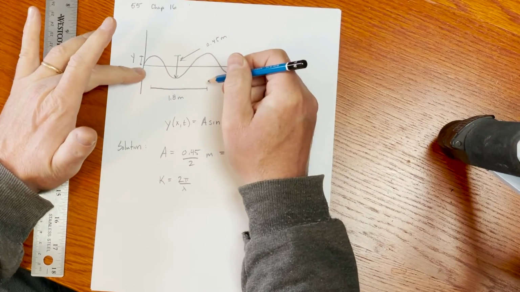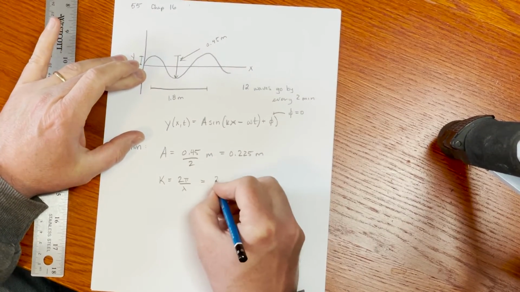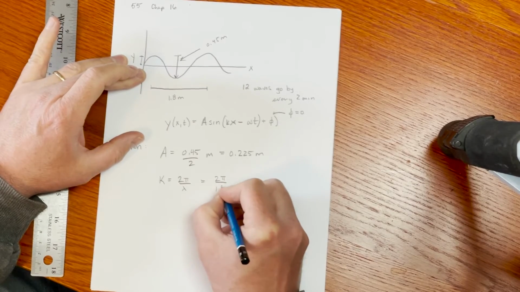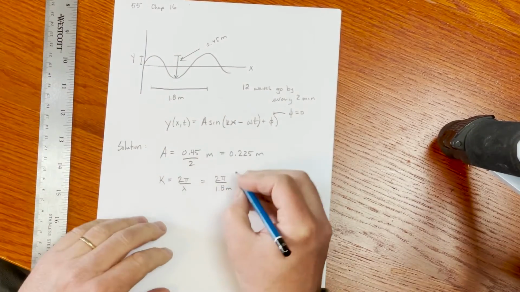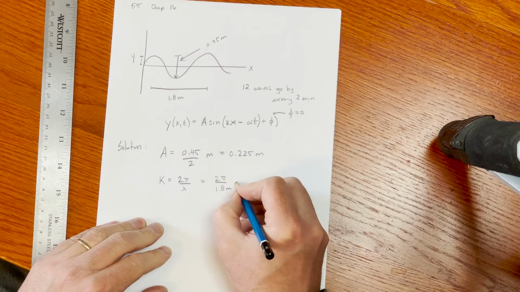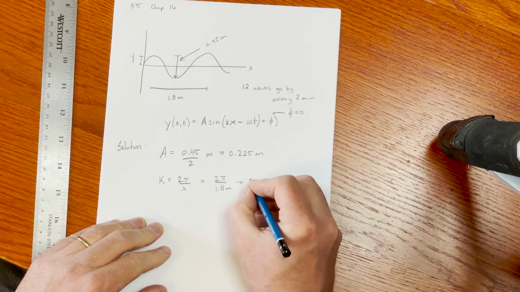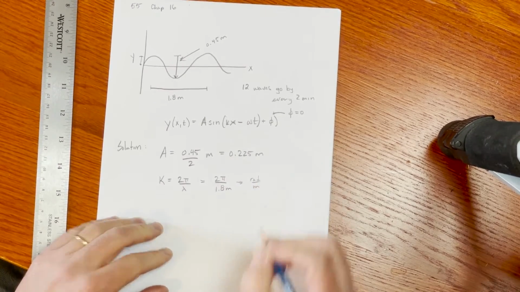Okay. For k, remember k is equal to 2 pi over lambda. Lambda is going to be the crest to crest distance. So we have 2 pi over 1.8 meters, which gives k has the units of radians per meter. So that works out okay.